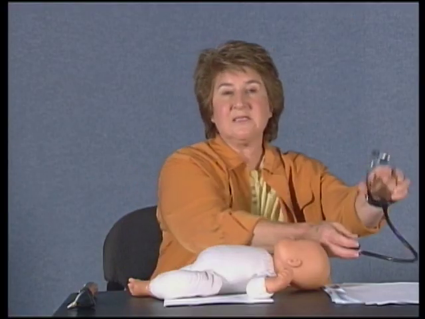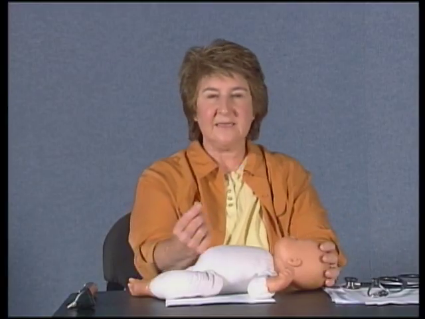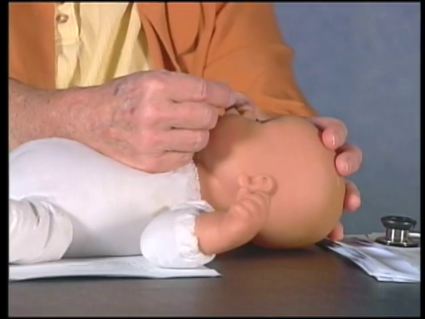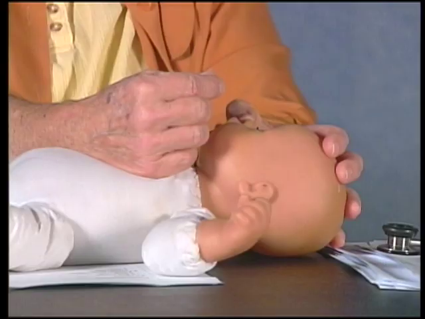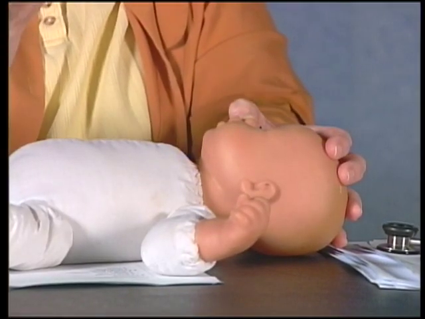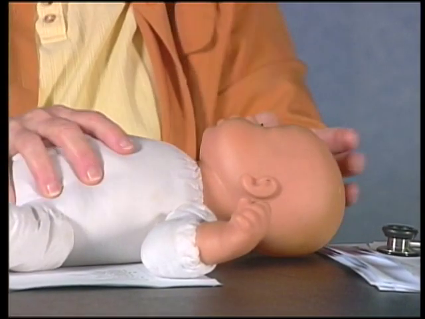If that's not possible, you can take a little whiff of cotton and do the same thing. Occlude one side and watch for the cotton to move back and forth. In older children, it's easy to occlude one side and ask them to sniff for you, and they're delighted to do that.